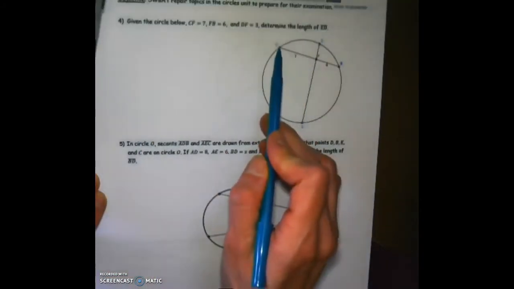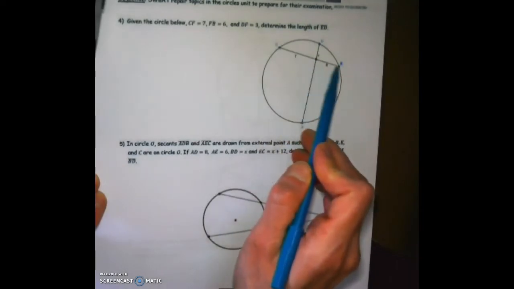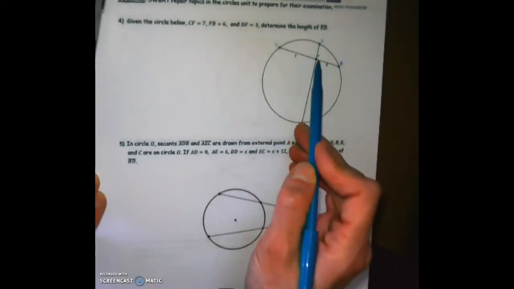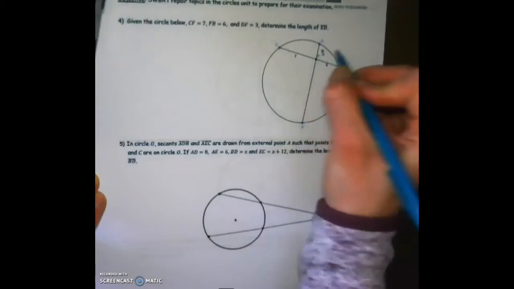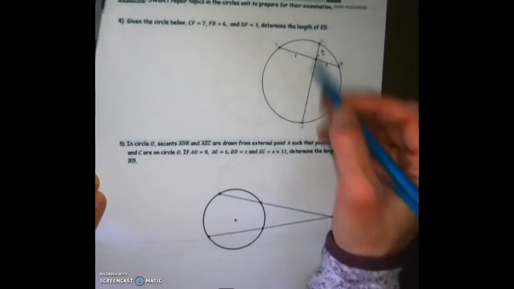Example number 4. Given the circle below, segment CF is 7, segment FB is 6, segment DF is 3, and it says determine the length of ED.